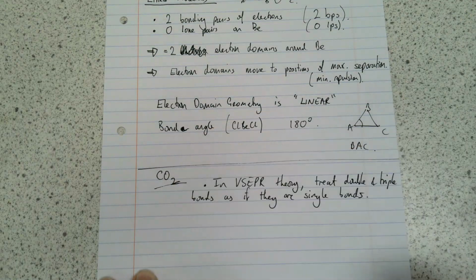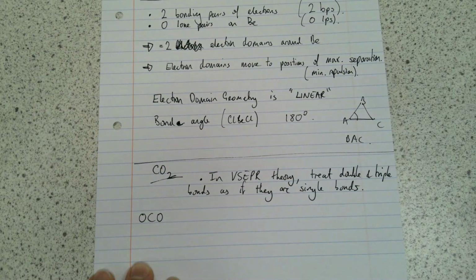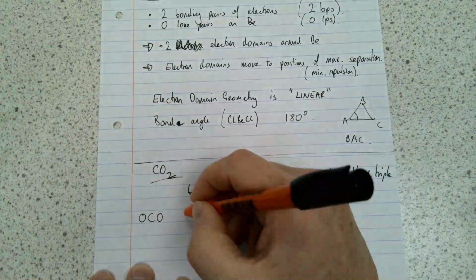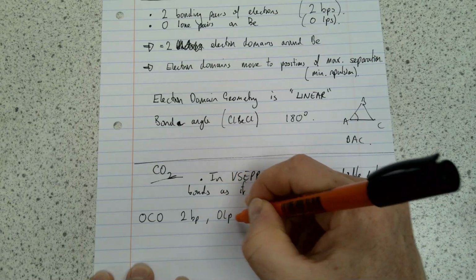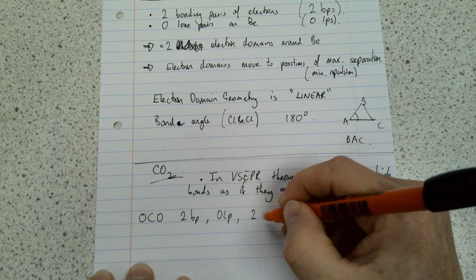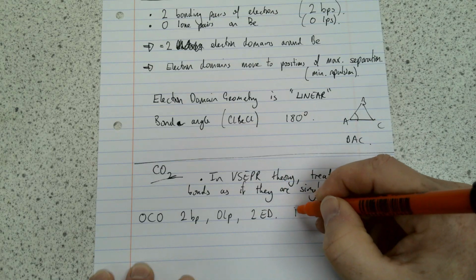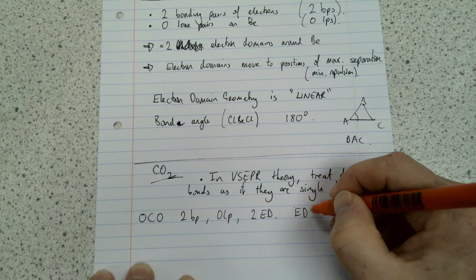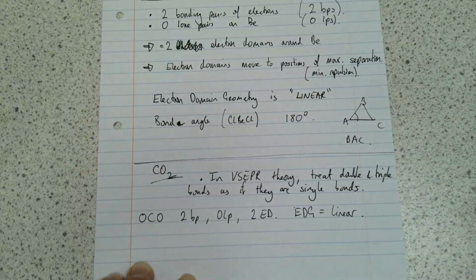So again, around to the OCO bond angle and everything that we were talking about before is exactly the same. So 2 BP, 0 lone pairs, 2 electron domains. So electron domain geometry is linear. It's exactly the same as before. There's no difference at all.